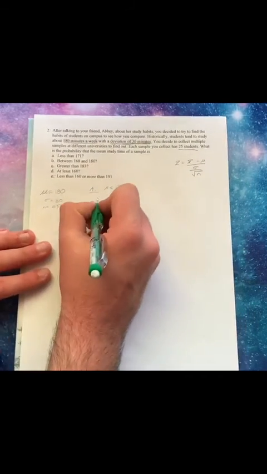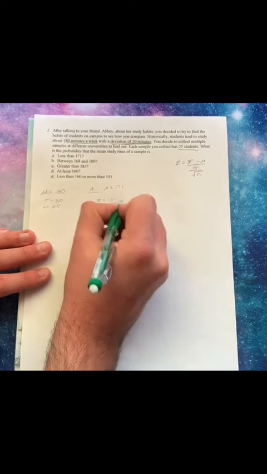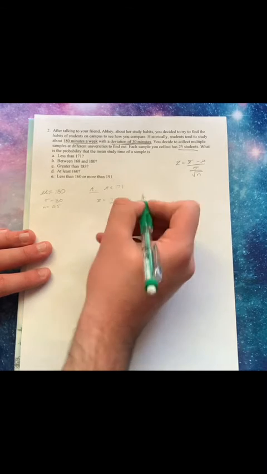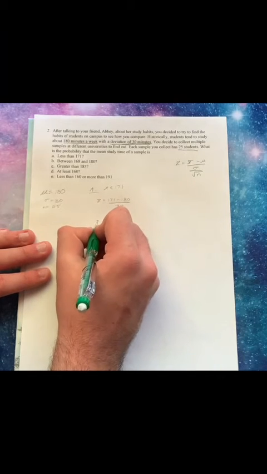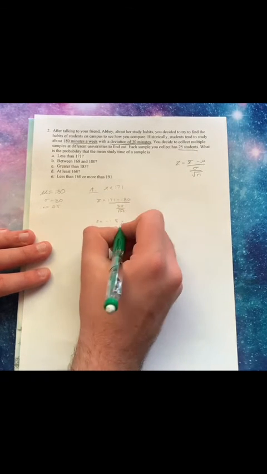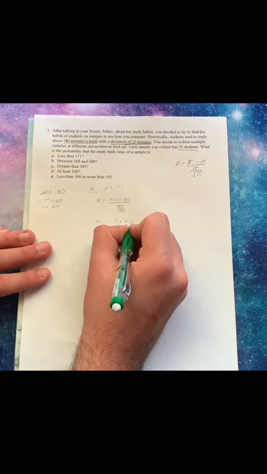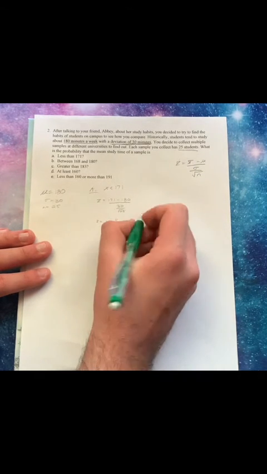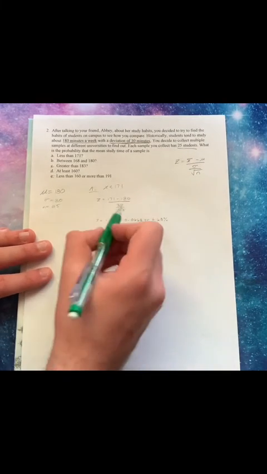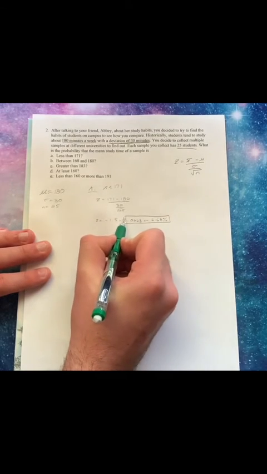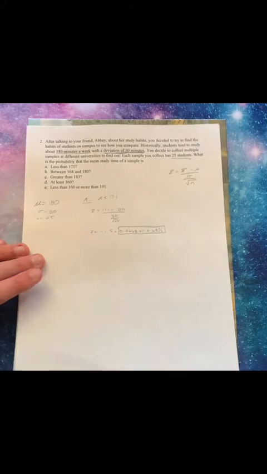So we can go ahead and plug in everything. And as for the first problem, this is exactly the same: trying to find the z-score in order to find the probability or percentage.